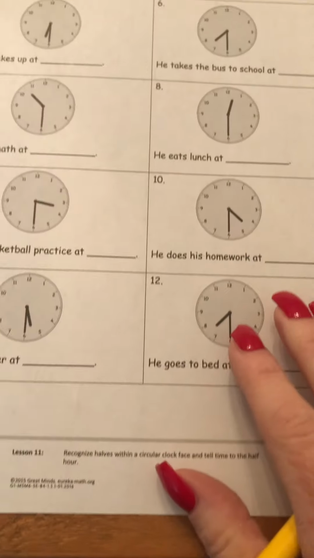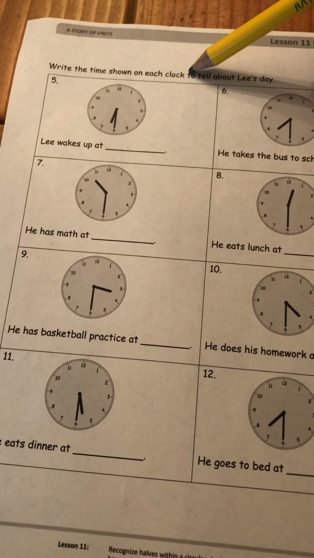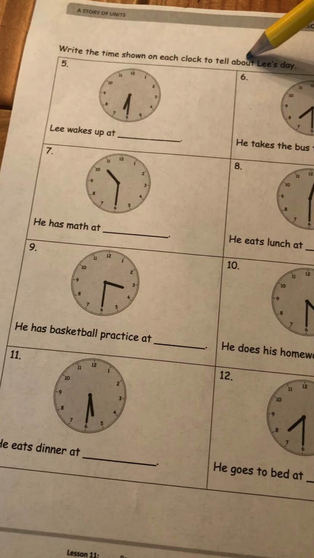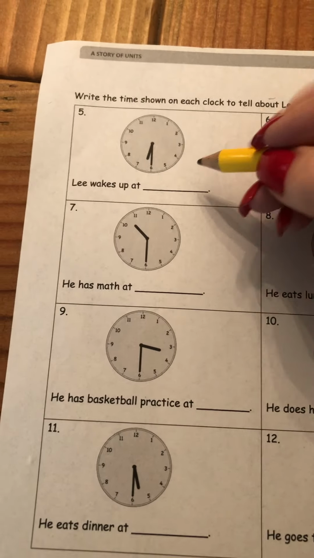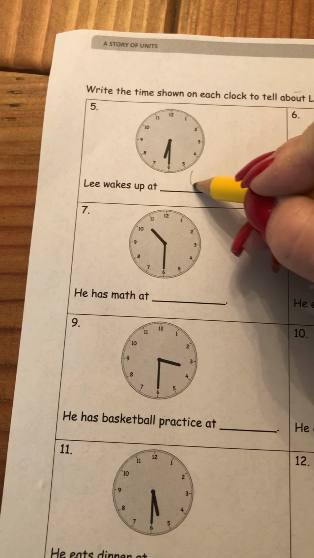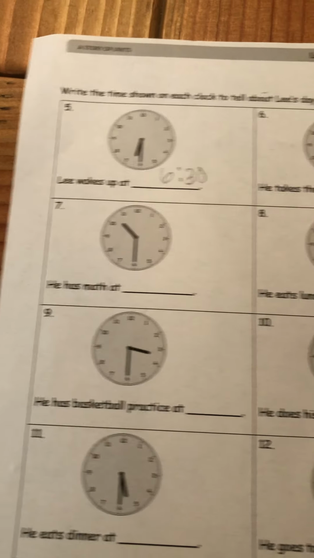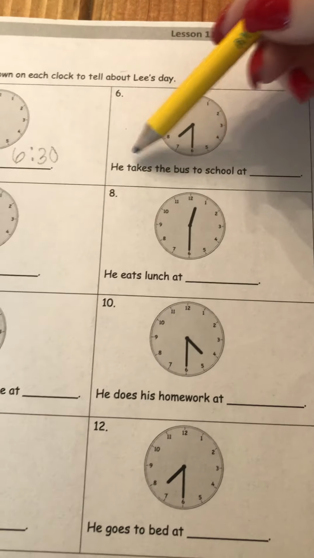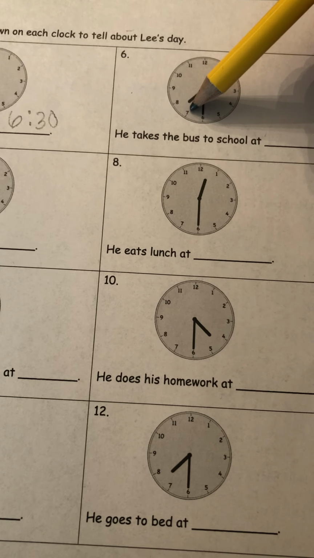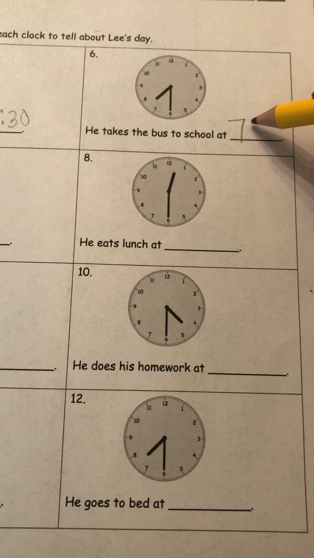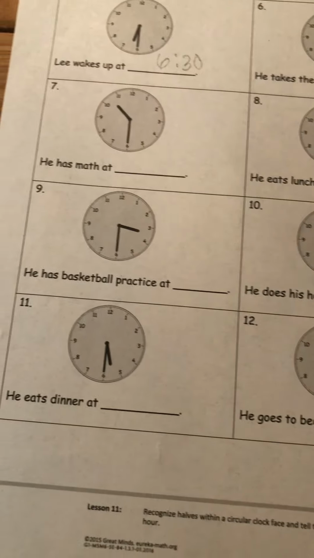You can finish the last page on your own. It's not hard. Write the time shown on the clock to tell about Lee's day. Lee wakes up at, good, I'll just do a little bit with you. 6:30. He takes the bus to school at, we know it's going to be 30. What time is that? 7. So we're going to write 7:30.